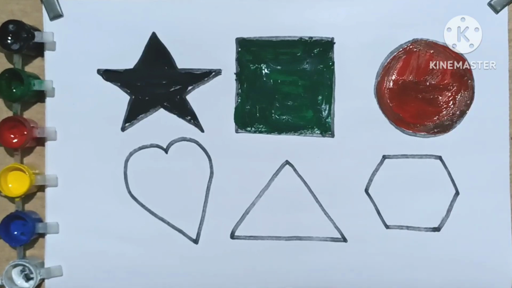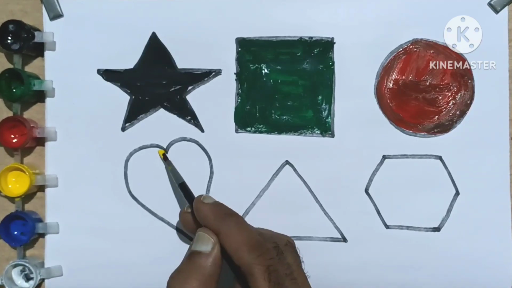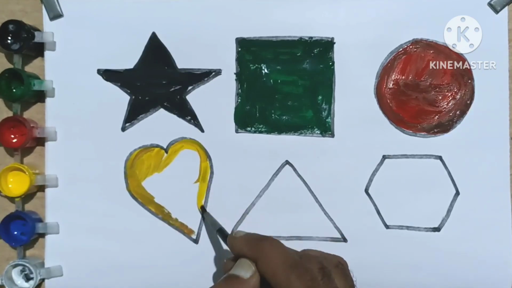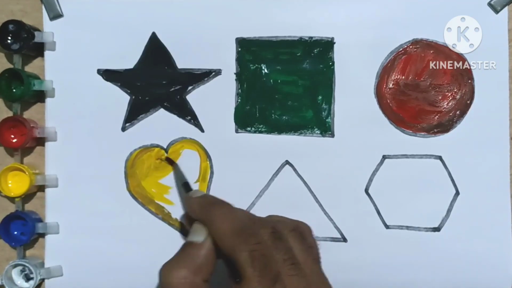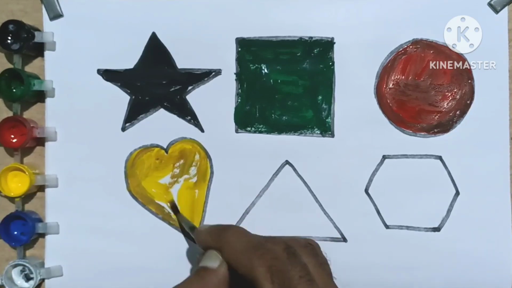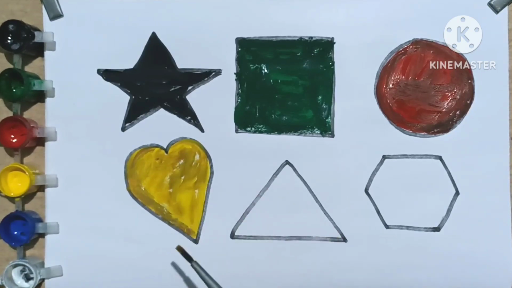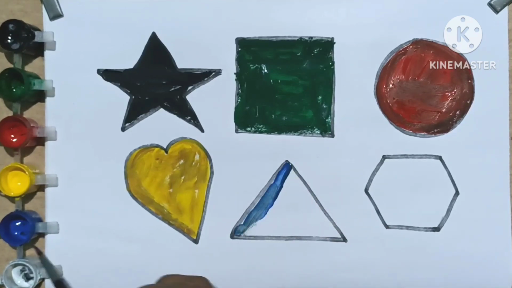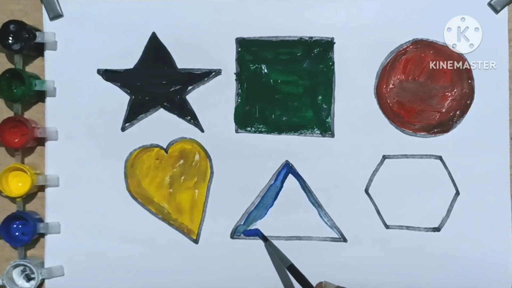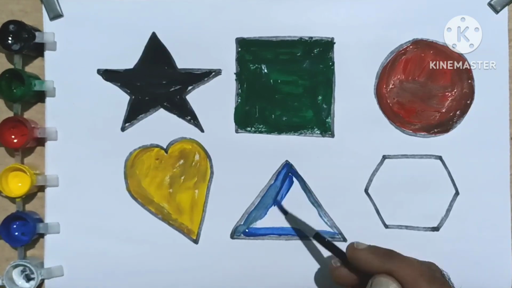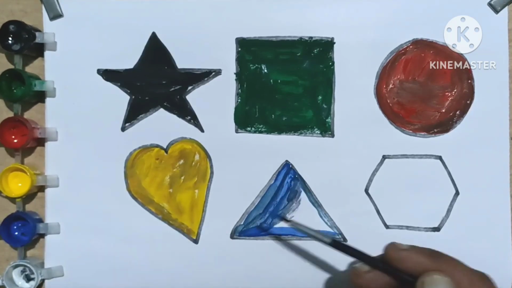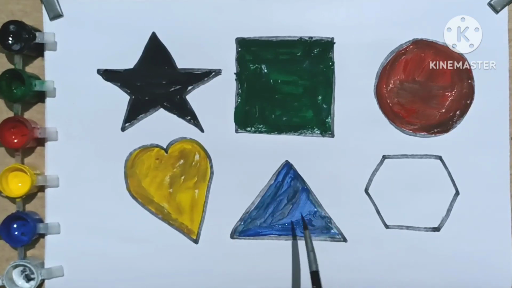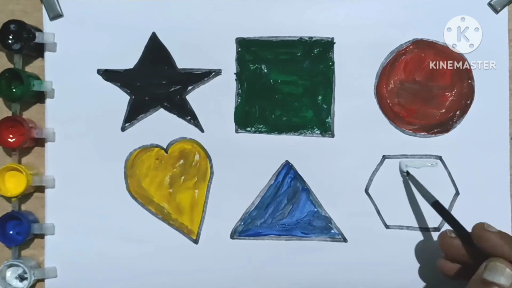Red color, yellow color. Yellow color, blue color. Blue color, white color.